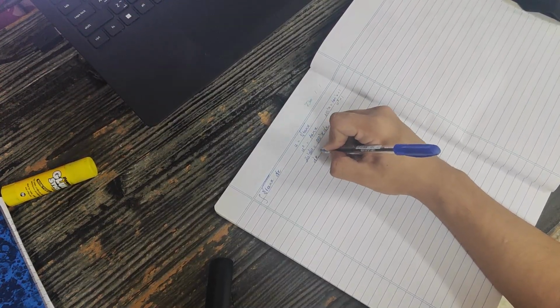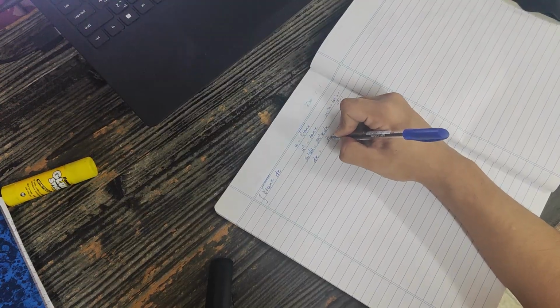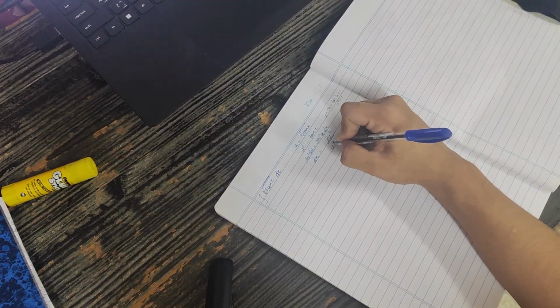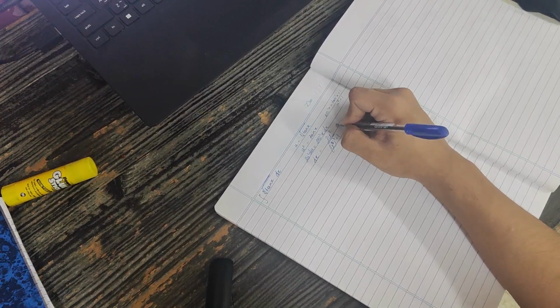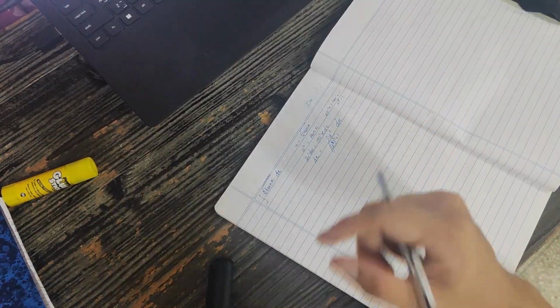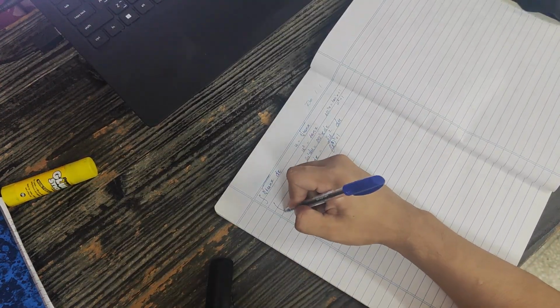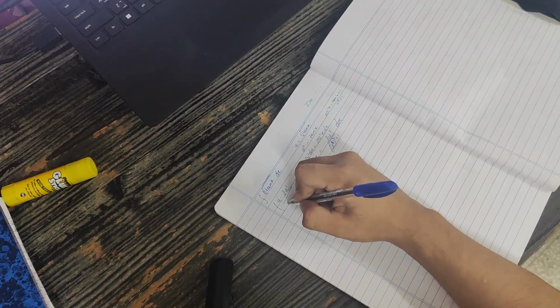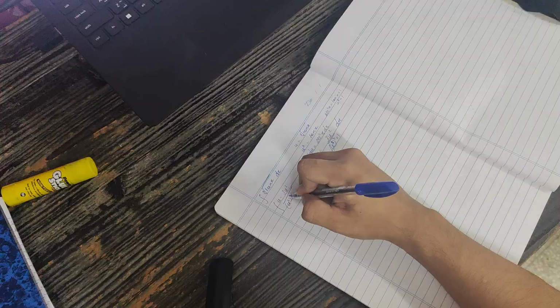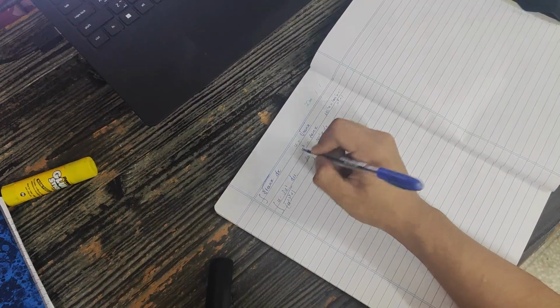So we get dx finally as 3u squared divided by (u squared) whole cube plus 1 du. You're going to see why I wrote it like this. So we get the integral of u times 3u squared divided by (u squared) whole cube plus 1 du.